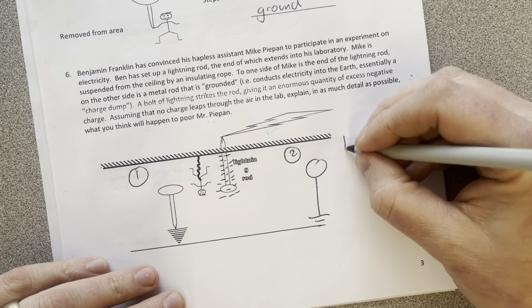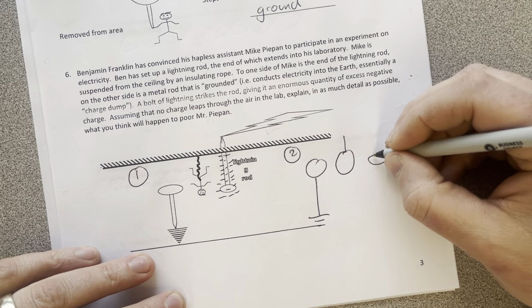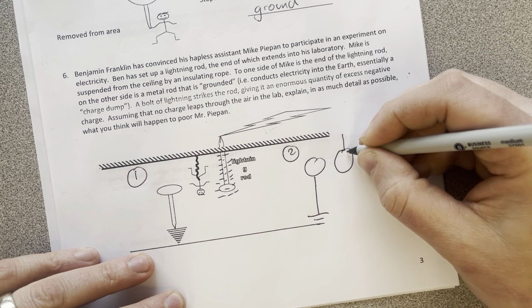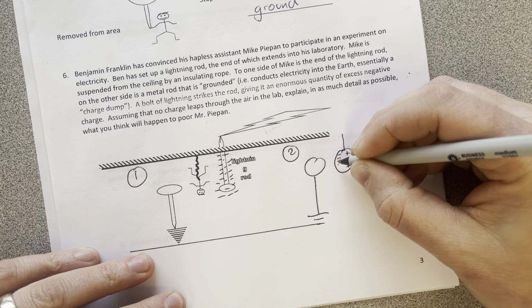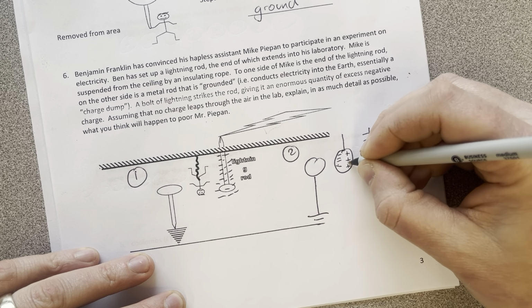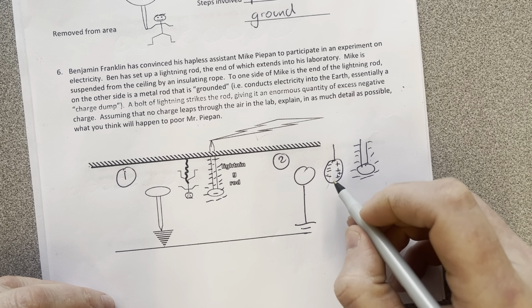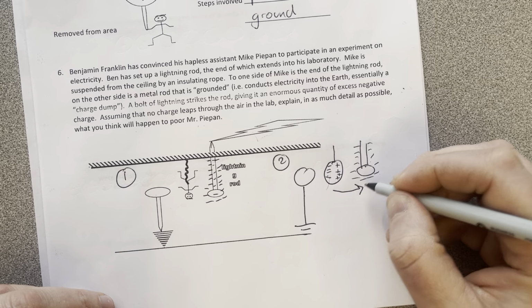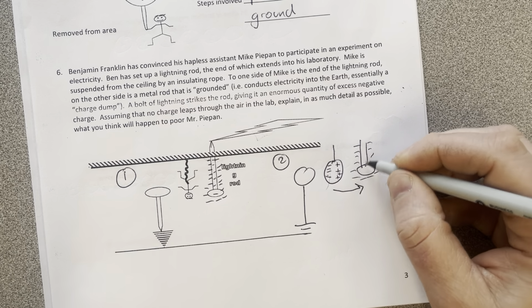A Mike pie pan, when that strikes, there's Mike pie pan. I'm just going to draw him as a ball. Mike pie pan gets polarized. All right, Mike pie pan gets polarized. The electrons get pushed over to this side. And since it's polarized now, this is going to attract. This side of the Mike pie pan is more positive and it's closer to the big negative charge.